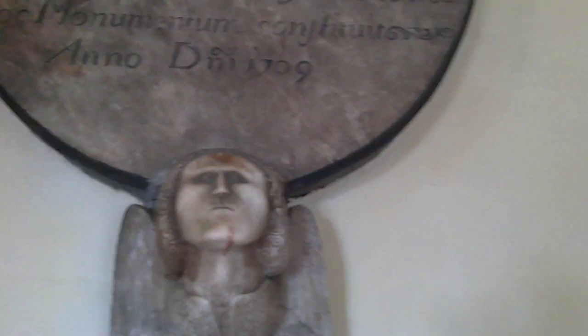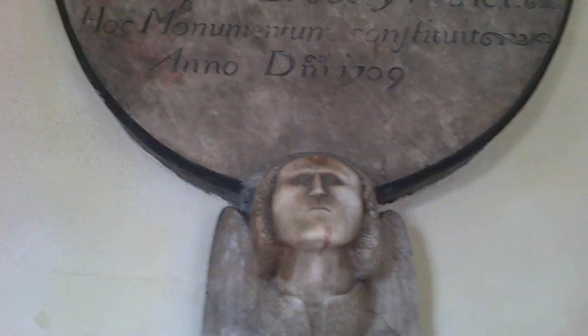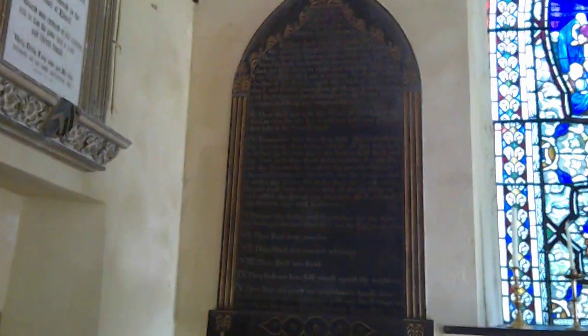And look at this angel at the bottom. I mean, 1709 angel. Great fun. I do like this. We've got some very nice commandment boards. They too appear to be Regency.